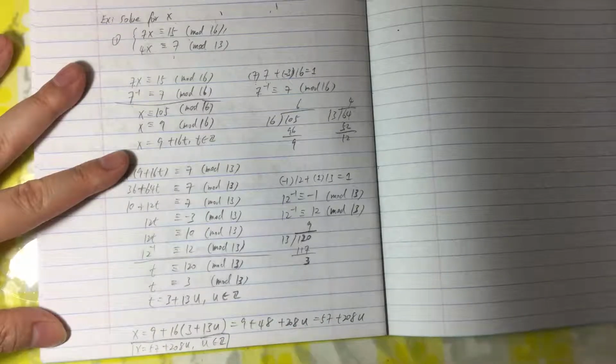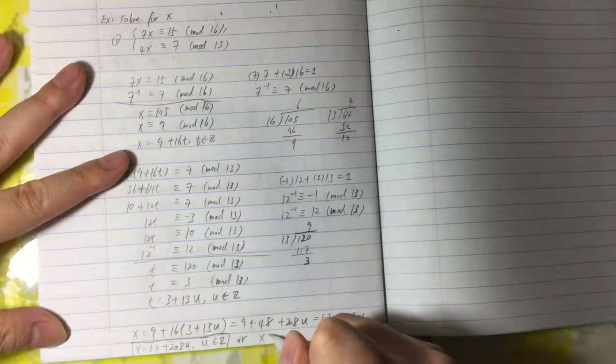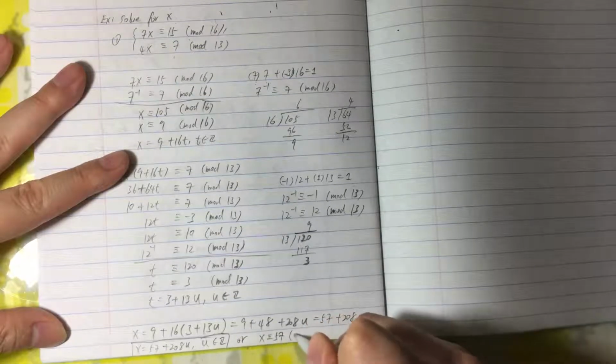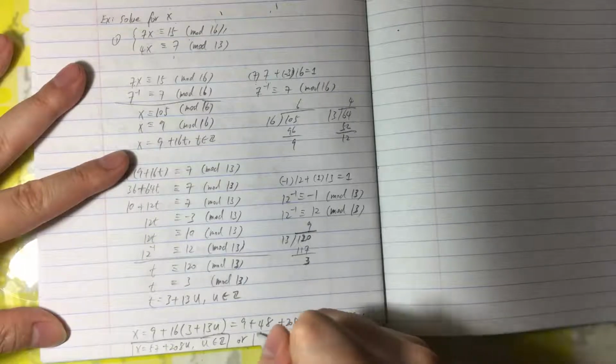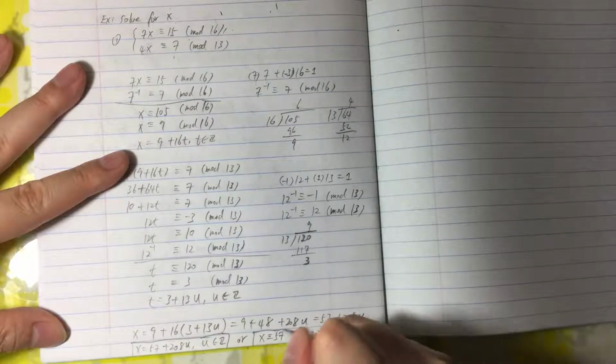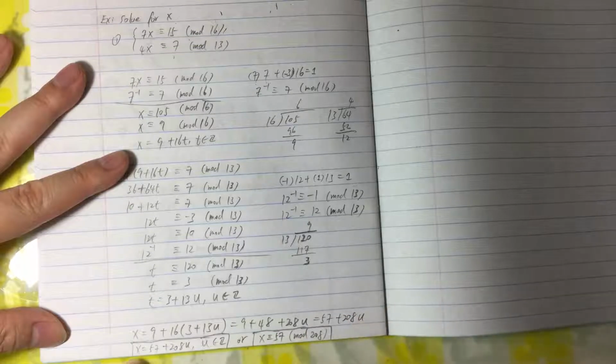x equal to 57 plus 208u, where u is an integer. Or we can write it as a linear congruence: x congruent to 57 mod 208. That's another way to write the answer. We can write it as an equation x equal to 57 plus 208u, where u is an integer, or x congruent to 57 mod 208. Either way is okay.